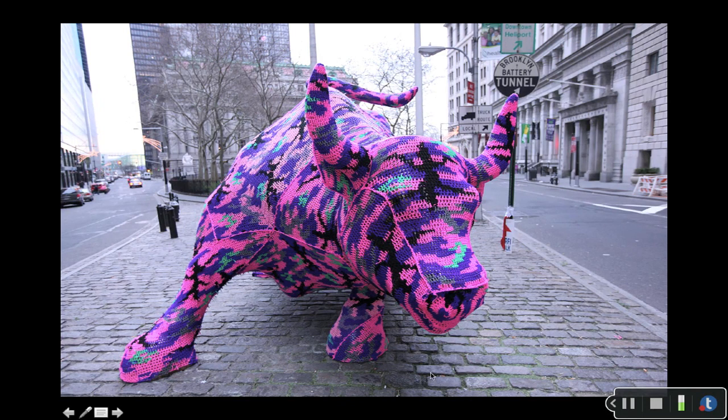Here we have the bull on Wall Street. This was around the Occupy Wall Street movement, where we had the bull completely covered in yarn. Here again we have yarn bombing taking place, where artists came out probably in the middle of the night when no one was watching, having created this fabric beforehand.